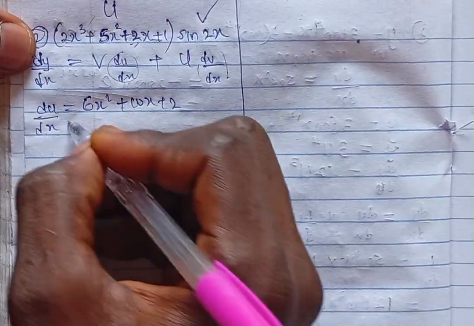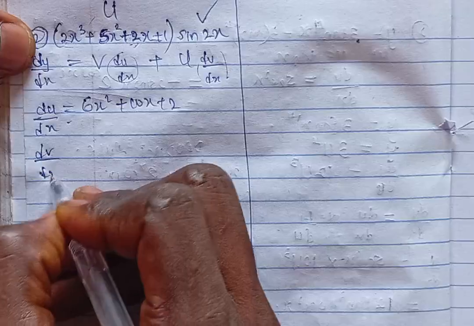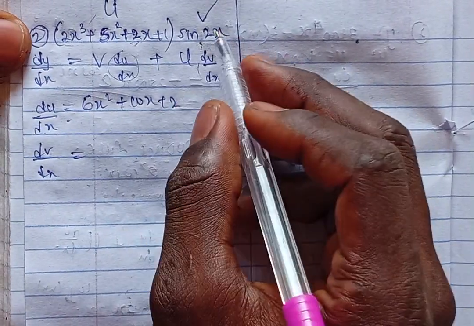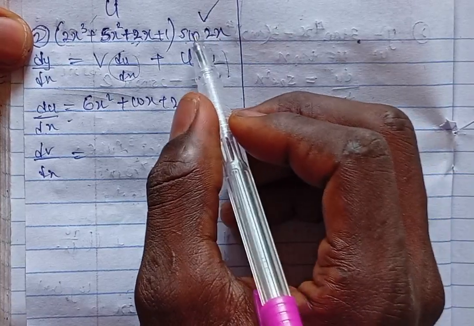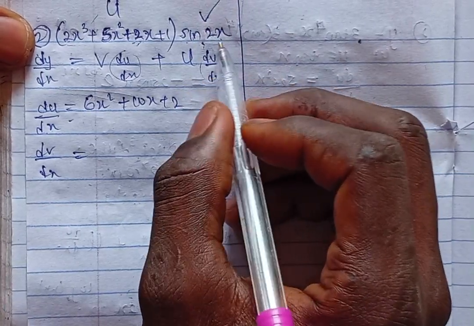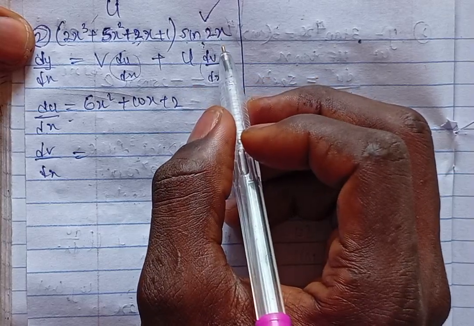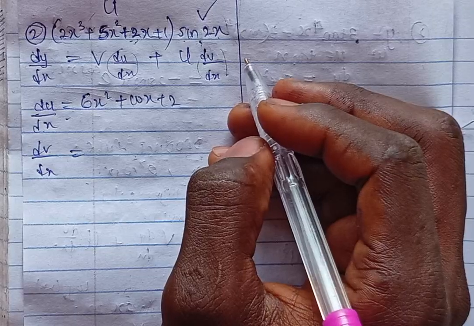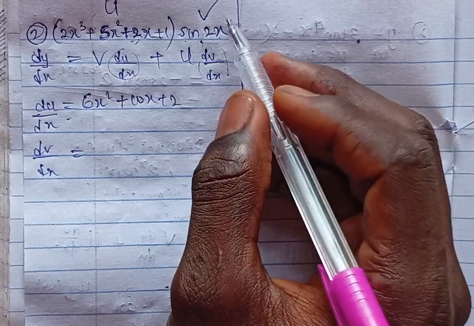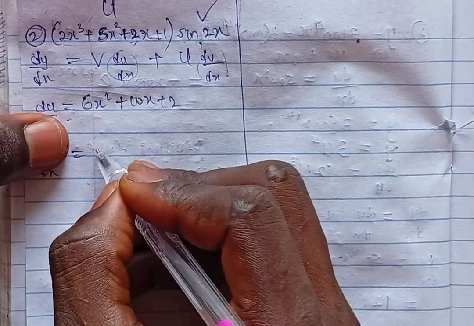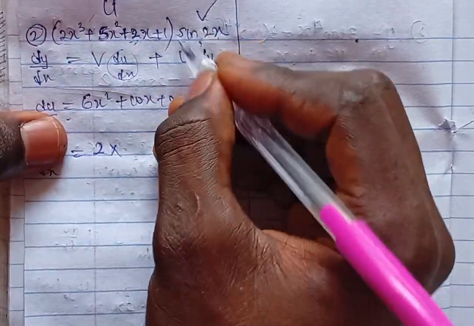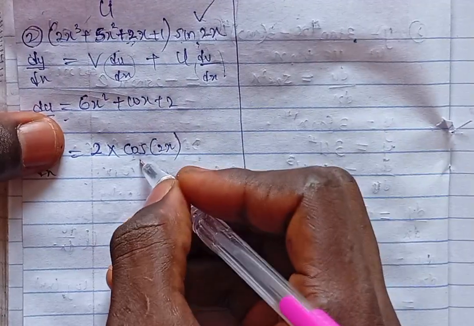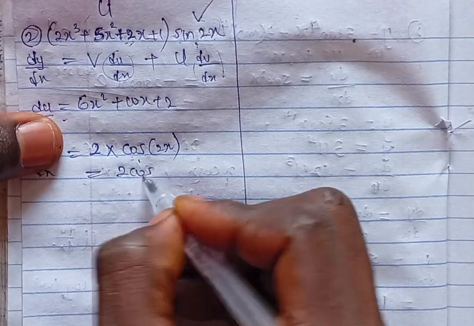And for your dv/dx, this one you will use the chain rule to solve, because it is not just normal sine x, it is now sine 2x. It's like a function inside sine. And what will you do? I already told you about the trick. You are going to differentiate 2x, which is 2, multiplied by the derivative of sine, which gives you cos, and rewrite that 2x back for cos, and you get 2 cos 2x.